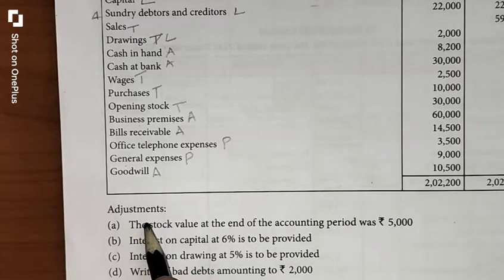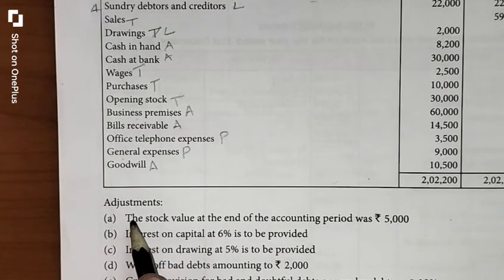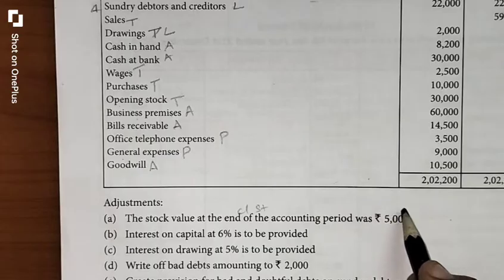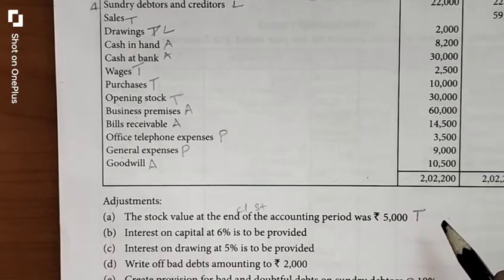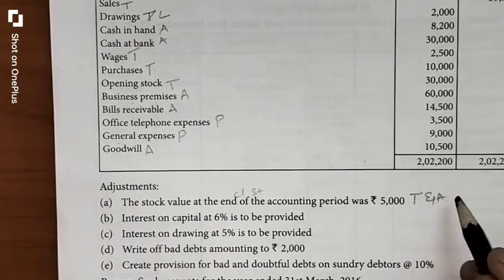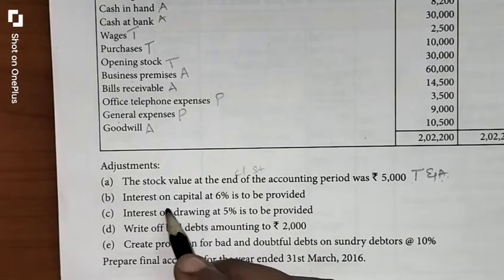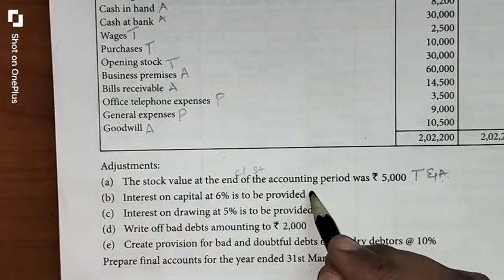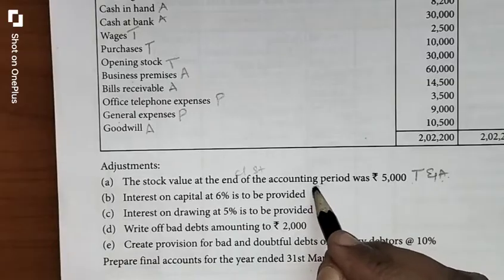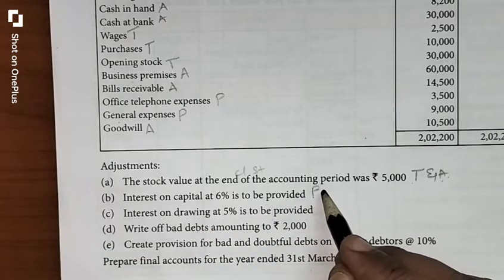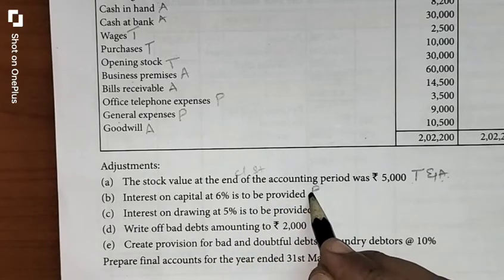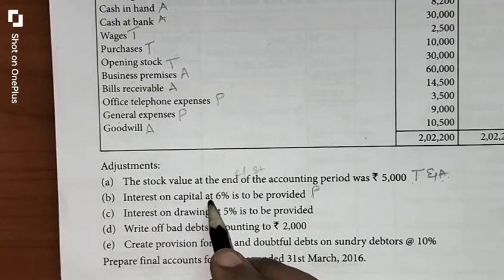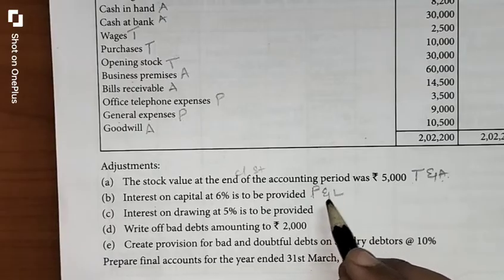All the adjustments appear two times in the final accounts. Stock value at the end of the accounting period means closing stock. So closing stock goes to trading account and asset side, two places it appears. Interest on capital goes to profit and loss account and liability side.